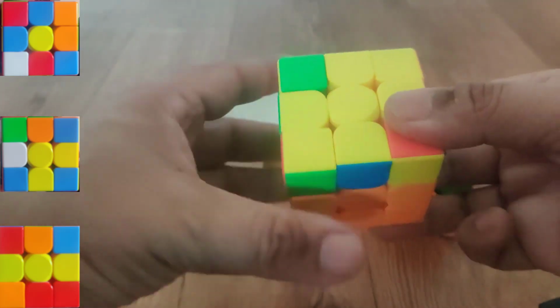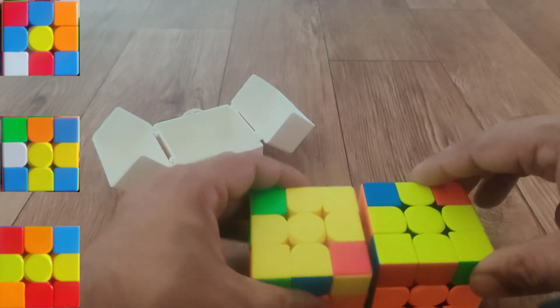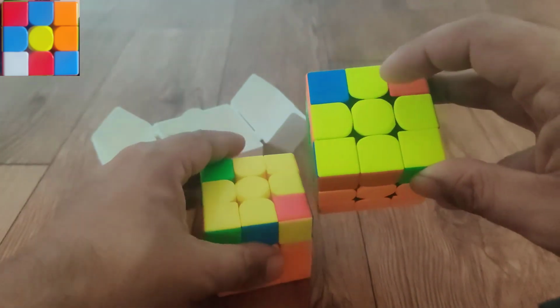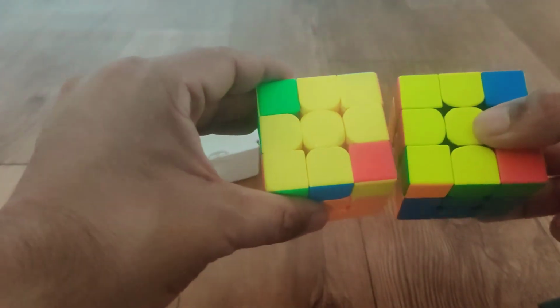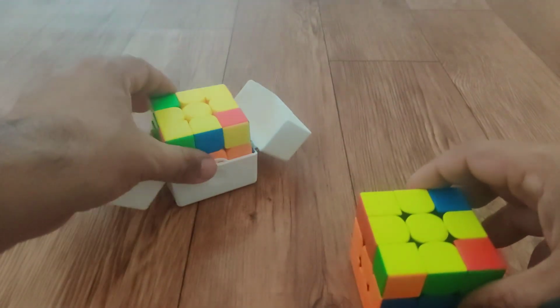Okay, and bring it back. Now you can see that we have formed a cross. You can see the cross can be of any form, this way or this way, it doesn't matter. Anyhow, you need a yellow cross on the top. So now let's keep this out here.